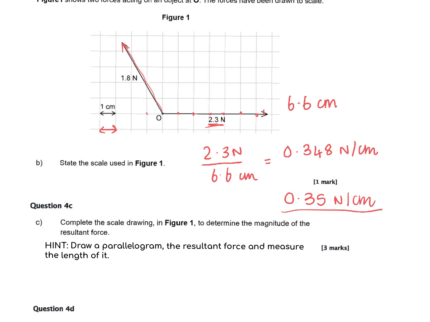If I have a look, it's roughly 2 and a bit squares across, 1, 2 and a little bit. That's about that height. It's not going to be perfect unless you want to get out your protractor and have a go. So that is our parallelogram. The lines across here should be parallel, and these ones should roughly be parallel.